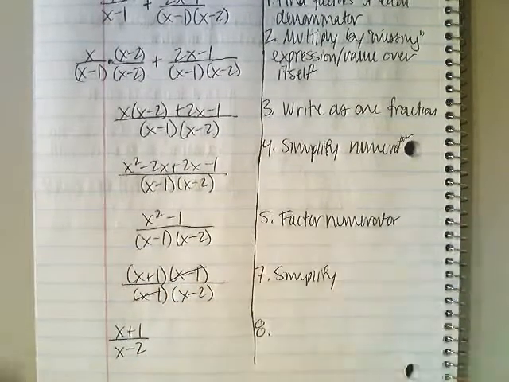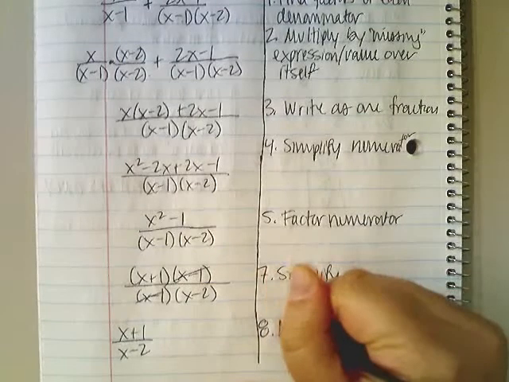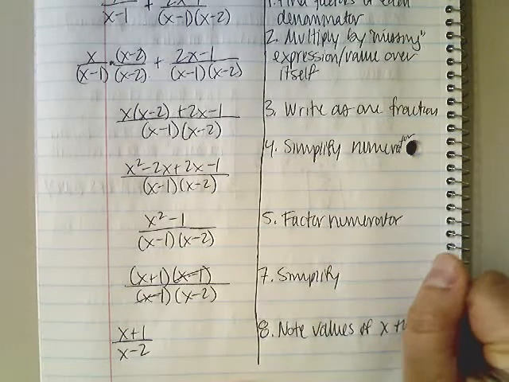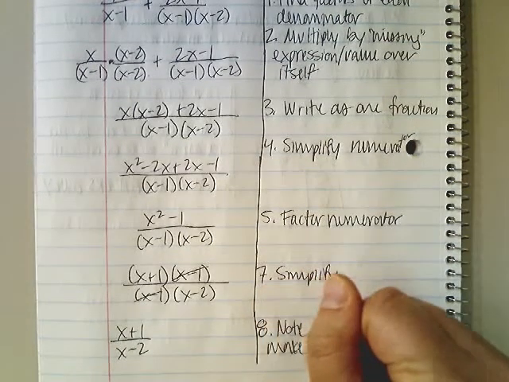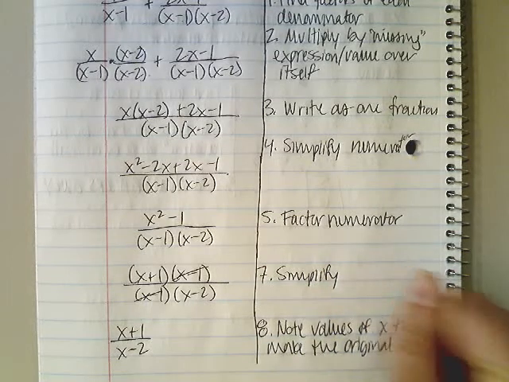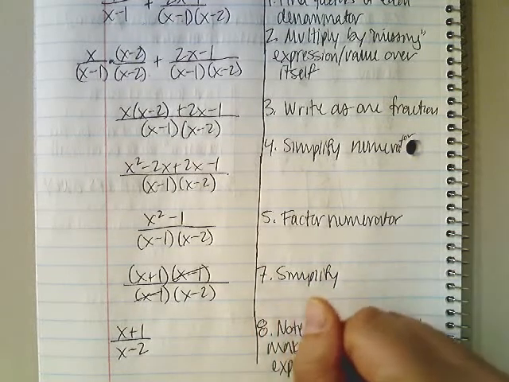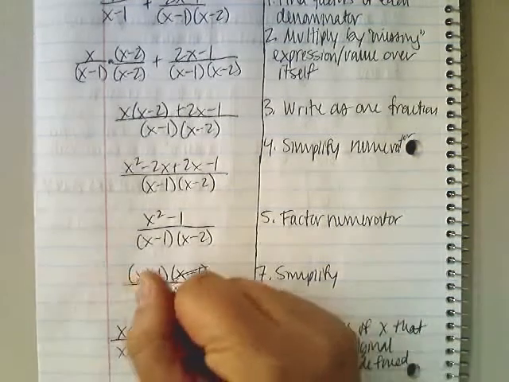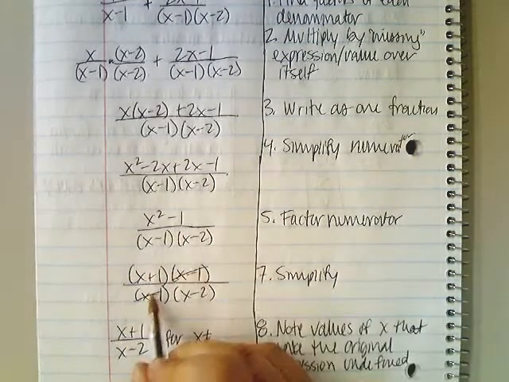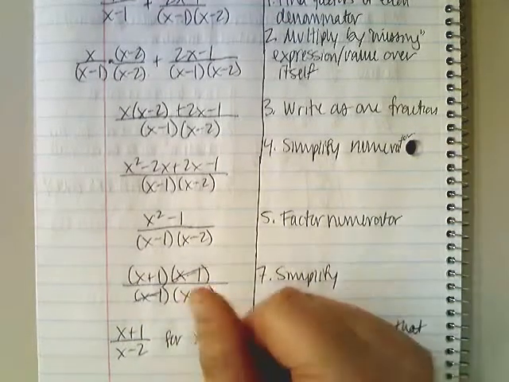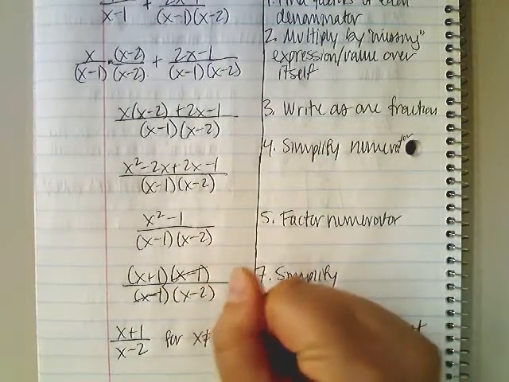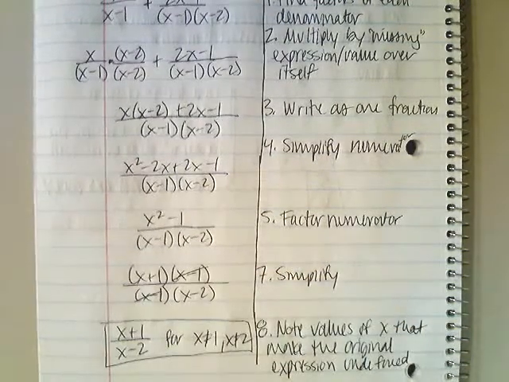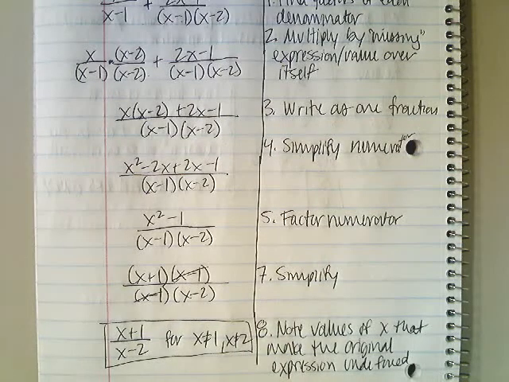But as we practiced last time, we always have to note the values of x that make the original expression undefined. So for x does not equal, if I had plugged in 1 originally, that would have given me 0 in the denominator, or if I plugged in 2. So it's for when x does not equal 1 or 2. And that is my answer. All right, write down questions on that.